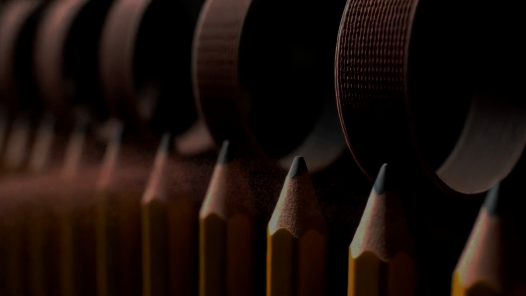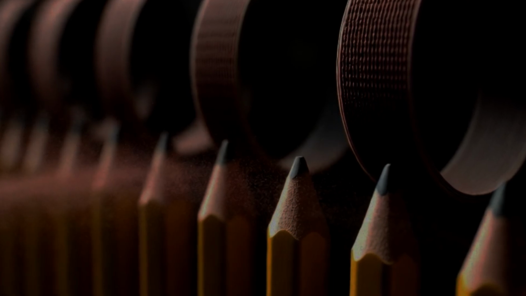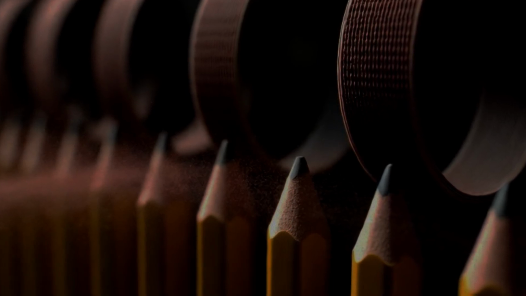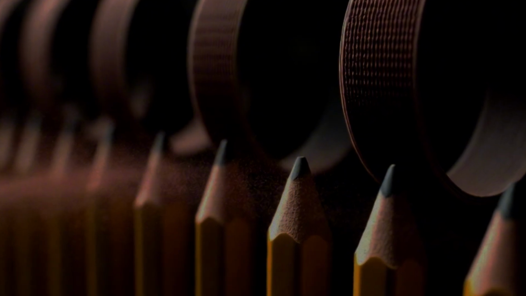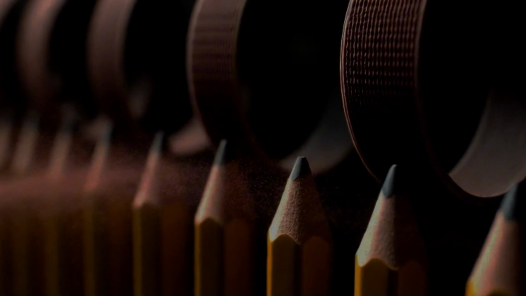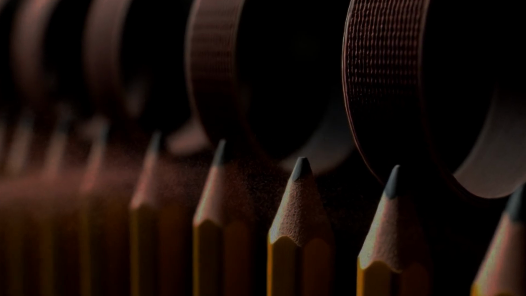The preparation of the primer occurs in a separate mixing room where the ingredients are combined in a large stainless steel vessel. A high shear impeller rotates within the vessel, creating a vortex that ensures the uniform distribution of the white pigment particles throughout the resin base.